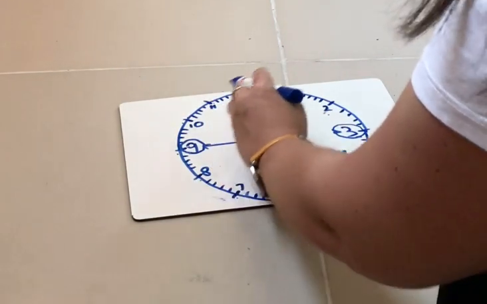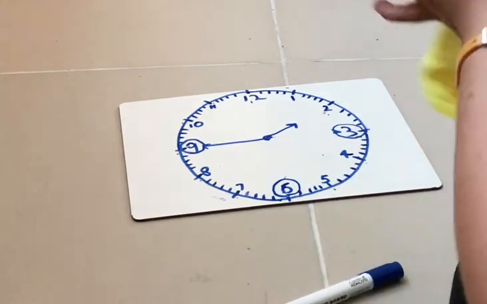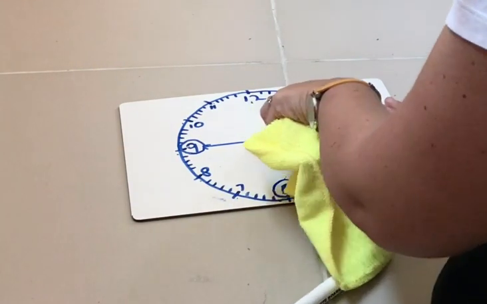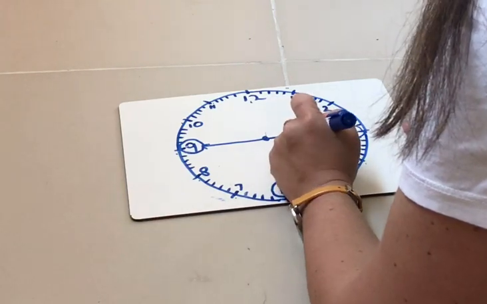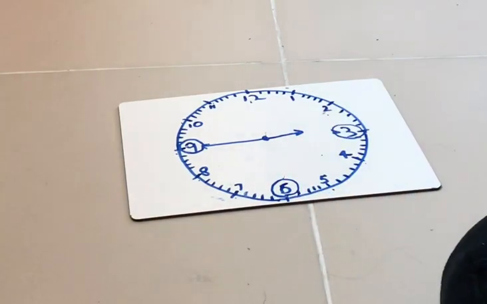Here is my answer. It's 2:45. And I might actually, you don't need to, like I said before, I might just change that hour hand to show it closer to 3. Here's another one for you, our last question to go over.